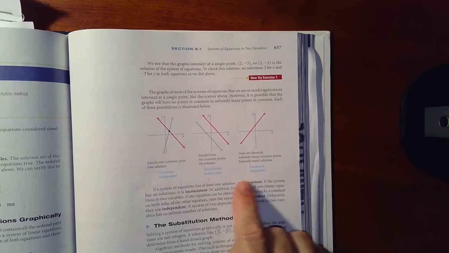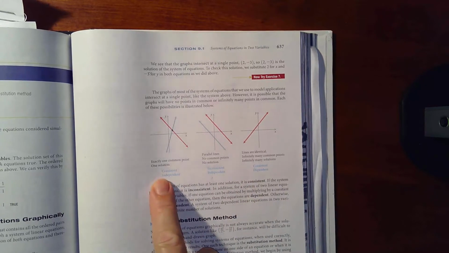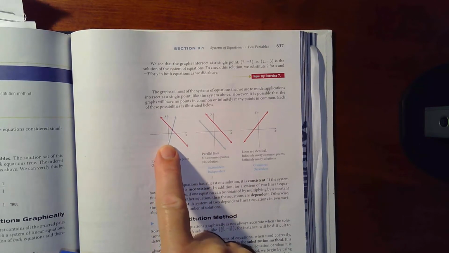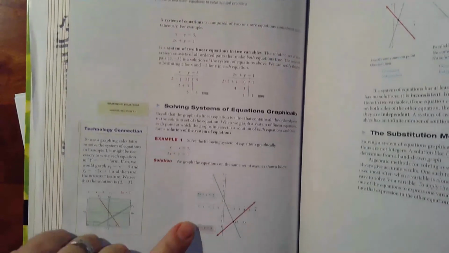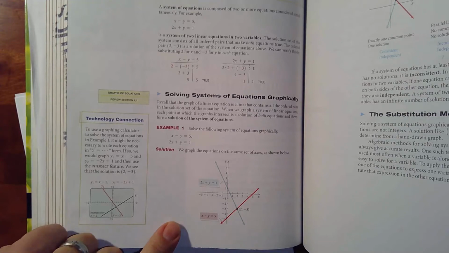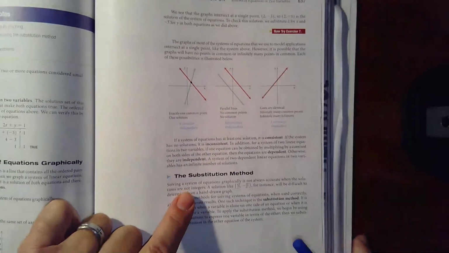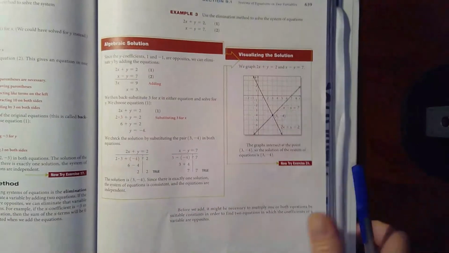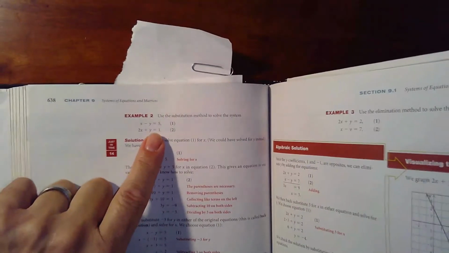They call this independent or dependent. And then we've got this situation here, which is the most common. We can either solve it graphically, plotting your points and finding the location of intersection, or we can solve it numerically. There are two methods: the substitution method, and the elimination method. We are going to focus first on the substitution method.